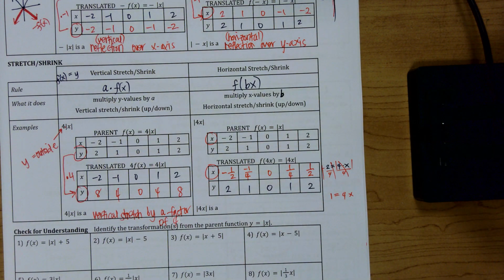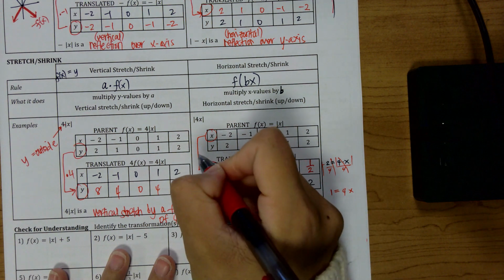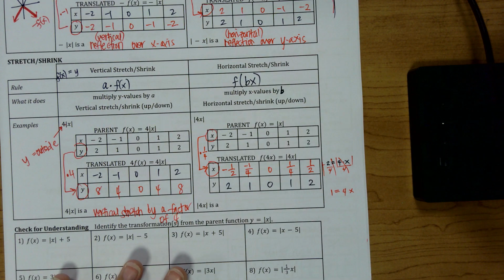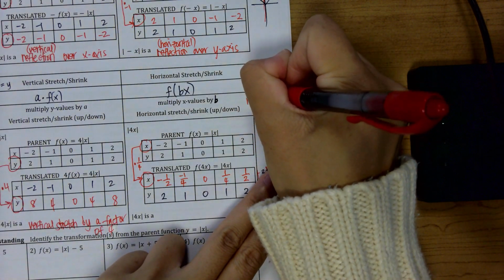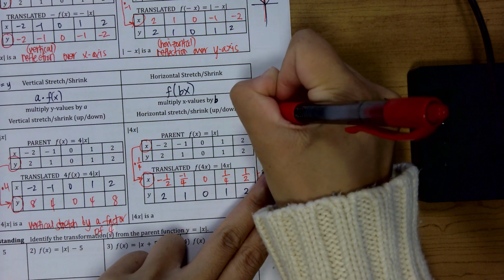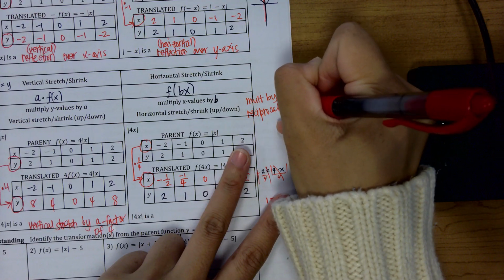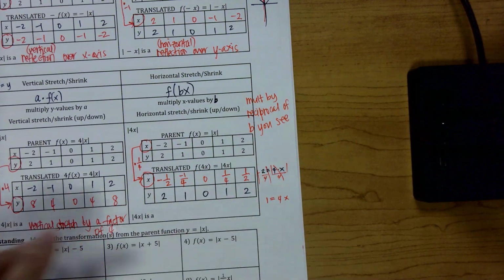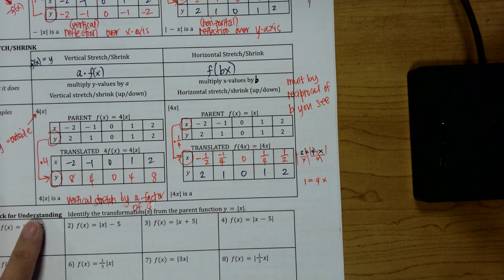Okay. And so this is really weird. How our x's actually change is that we are multiplying by 1/4 instead of multiplying by 4. And this is what you need to note. You multiply by the reciprocal of the b you see. Okay, so I see 4 as b equals 4, but I'm going to multiply by the reciprocal.